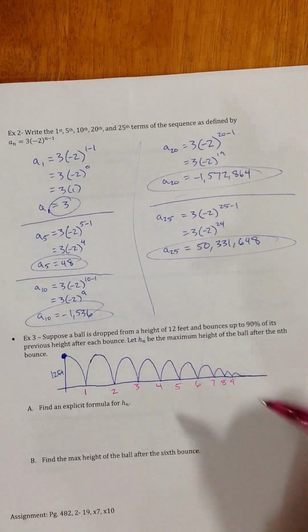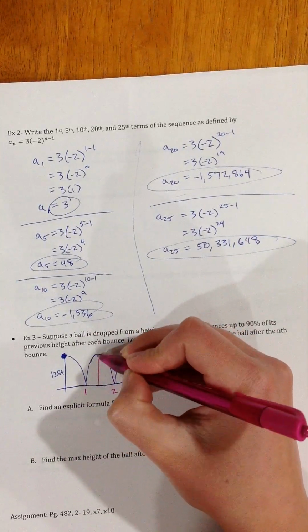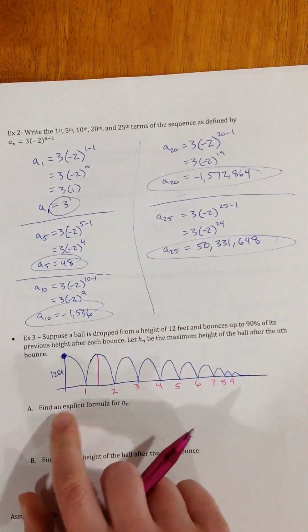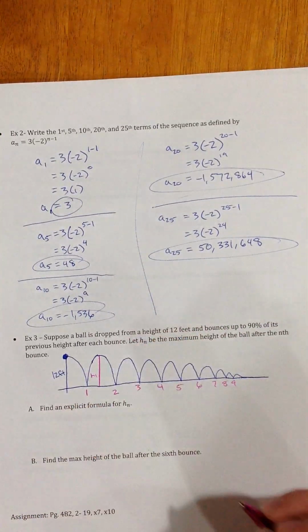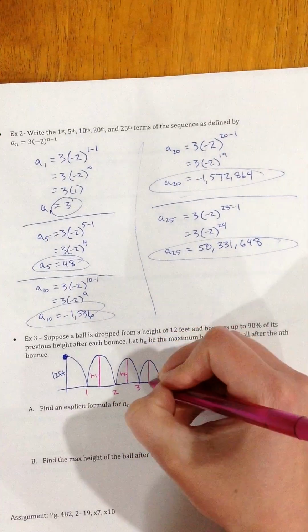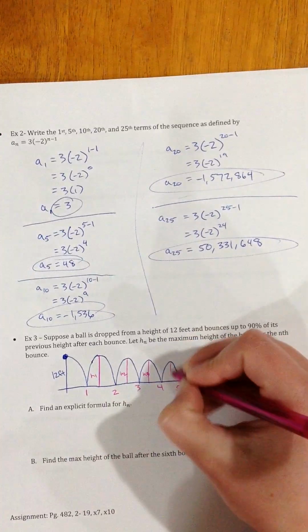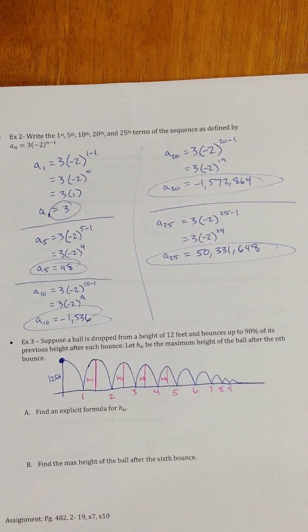When they're talking about the max height after that first bounce, this would be h sub 1. Then the next one would be h sub 2, h sub 3, and so on. Okay? So that's what they're talking about.